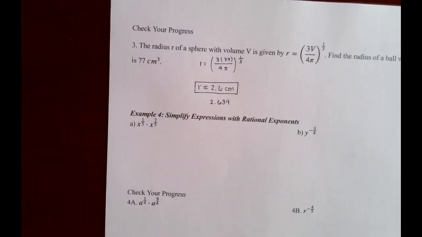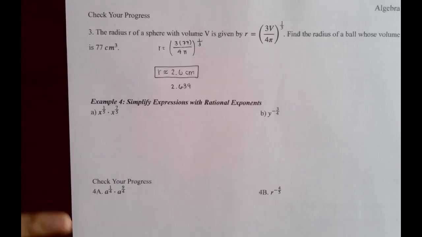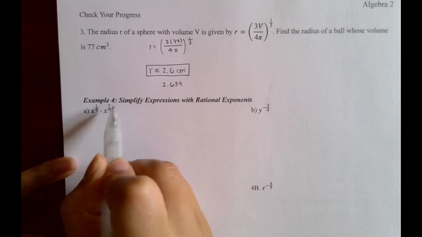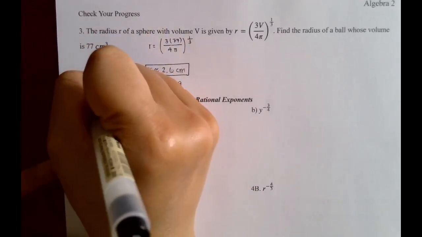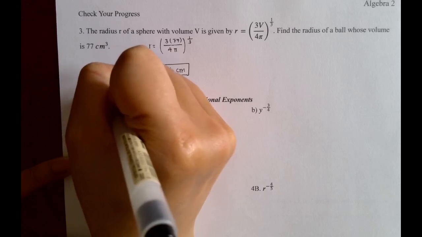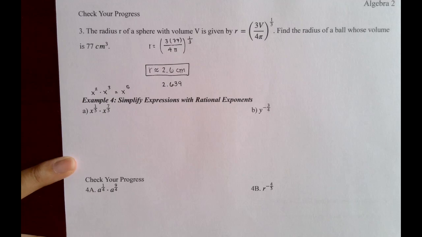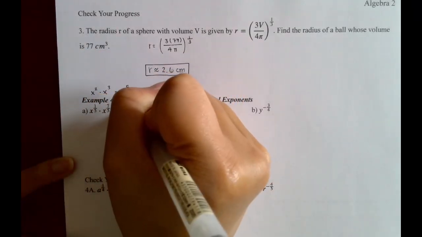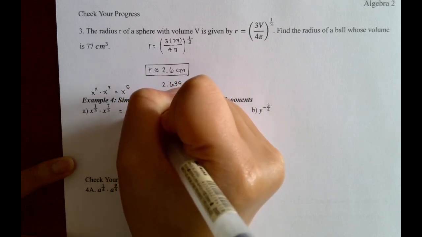Okay, so now we're going to simplify our expressions with rational exponents following our exponential rules, right? So here we have x to the 1/5 times x to the 7/5, right? And if you remember, if I had something like x squared times x cubed, what would we do? We would add the exponents and be x to the 5th. So we're going to follow the same thing. So this would be x to the 1/5 plus 7/5.